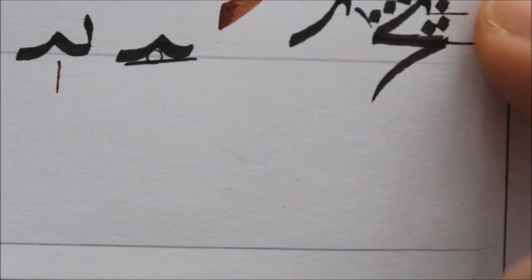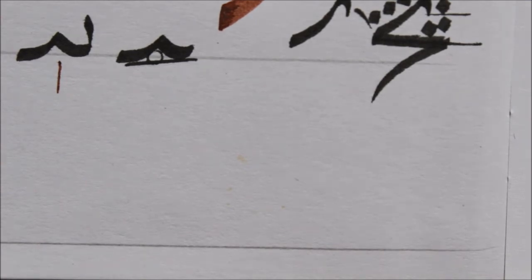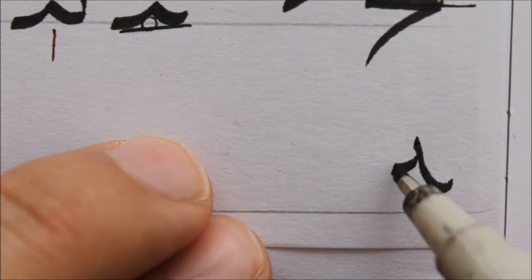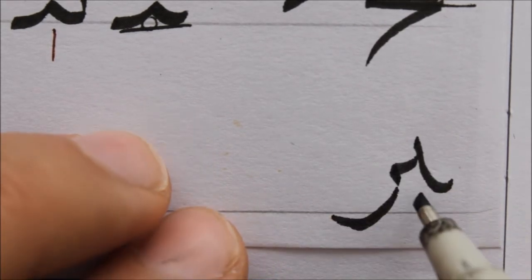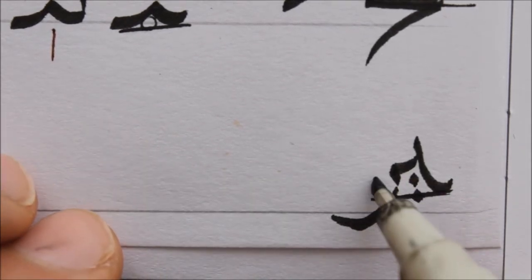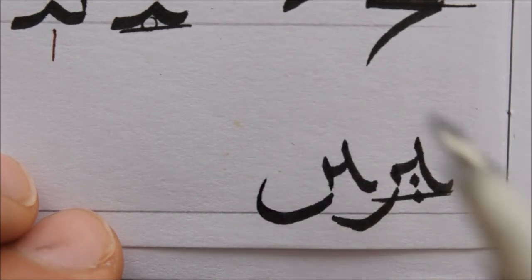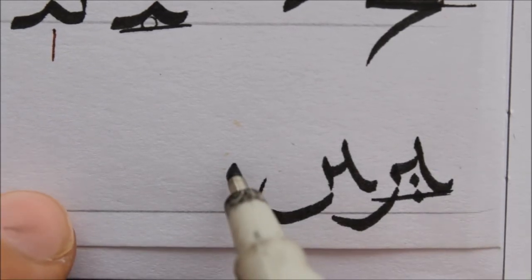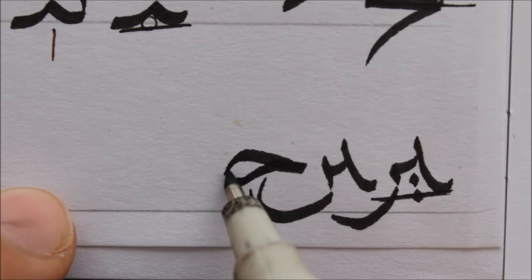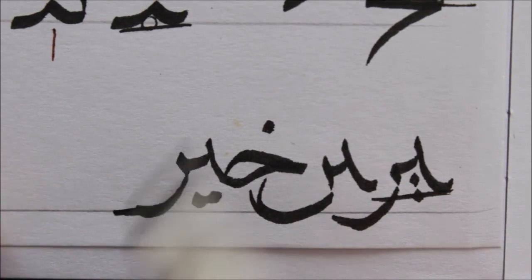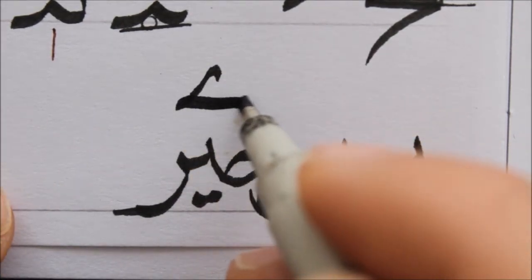Then we have one that connects with ra, noon, ra and noon. This one is basically going up. Then from here you break out and you add a ra. As we can see, we sort of lift it upward. The same thing goes for the noon. You will find it also really abundant in Quran. So khair, بخير, you could find it in كل عام وأنتم بخير.